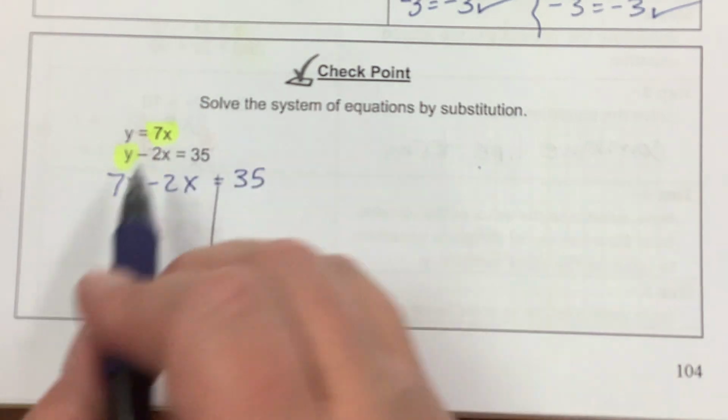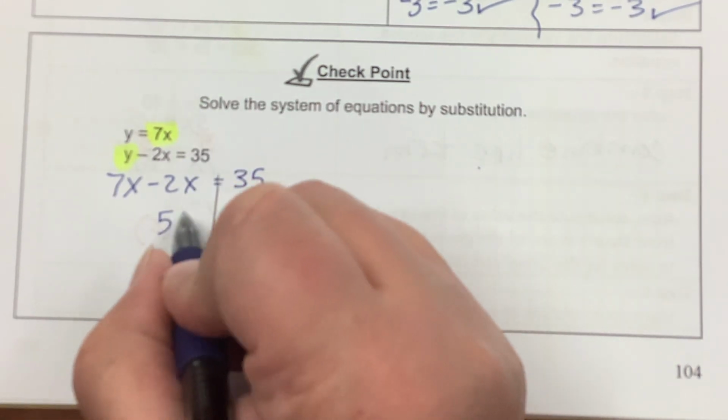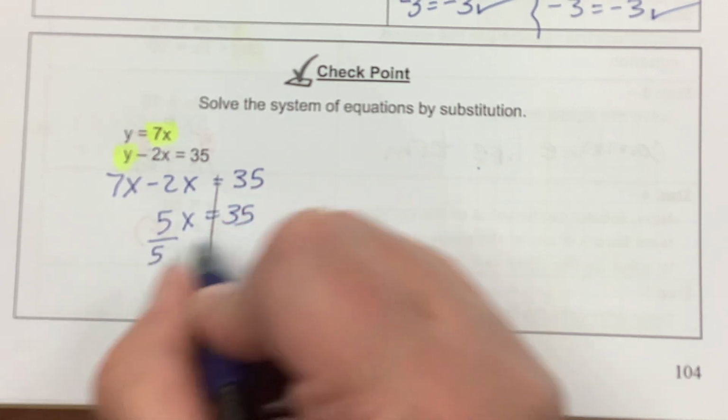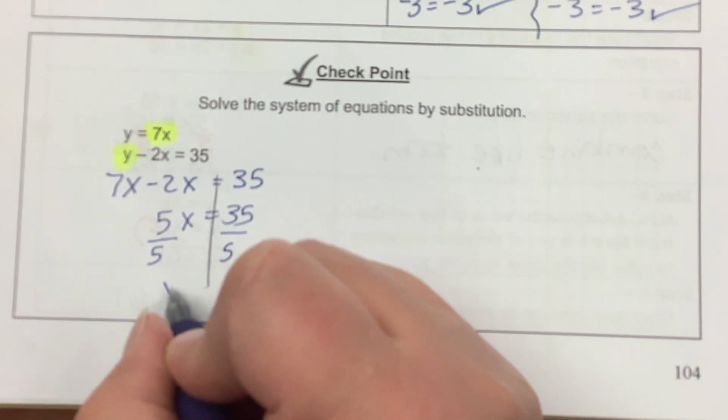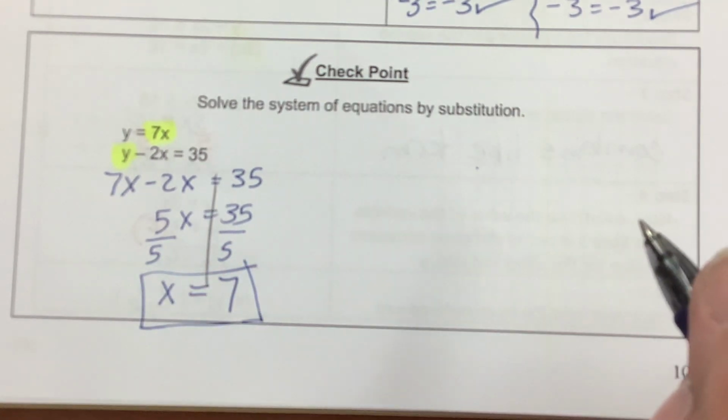They're on the same side of the equal sign, so combine like terms to get 5x equals 35. Divide both sides by 5, and we get x equals 7. Yay, half a solution.